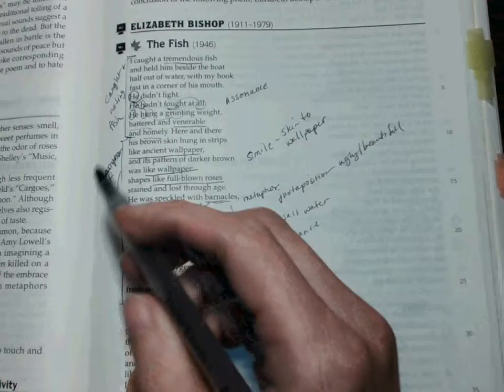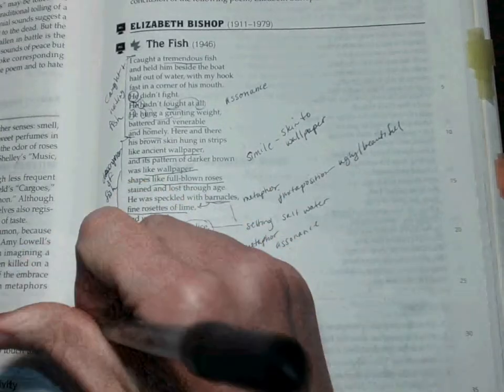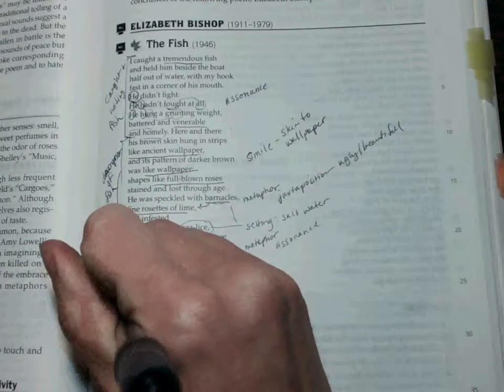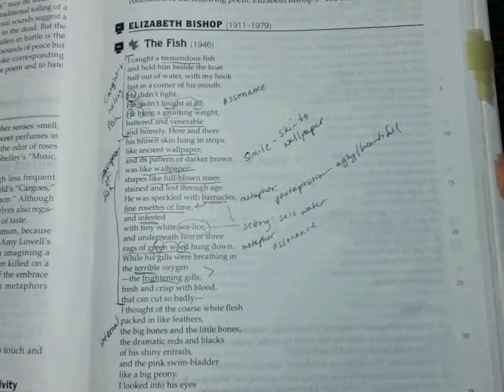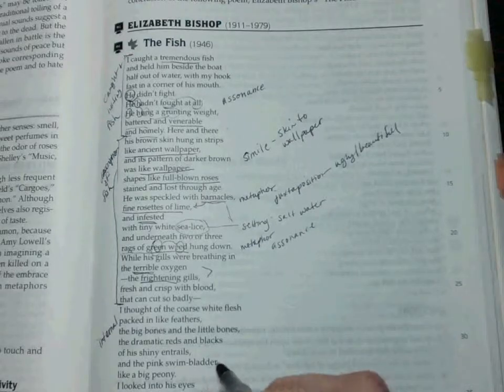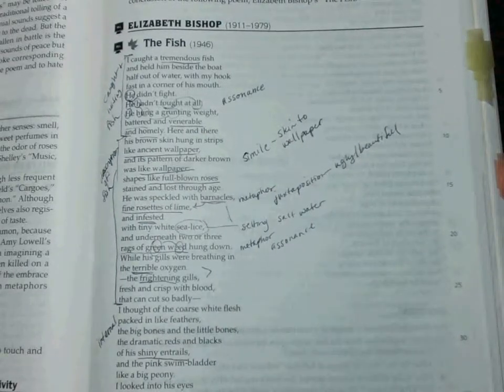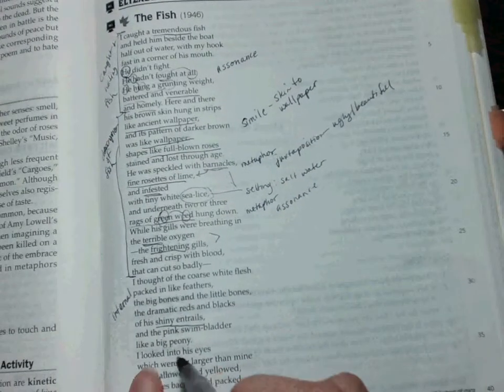Okay, the big bones and the little bones, and the dramatic reds and blacks of his shiny entrails. That's kind of an interesting description there too. And the pink swim bladder like a big peony. Here's a nice simile again, and she's describing it to something beautiful, right?